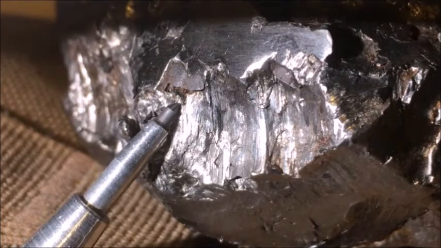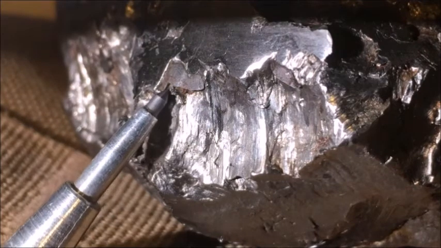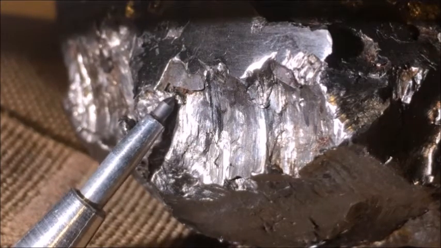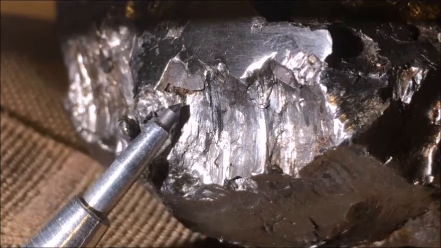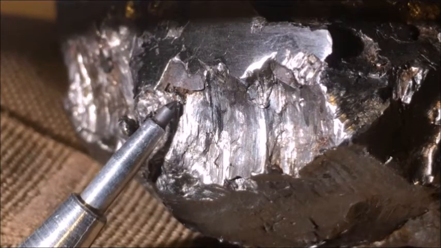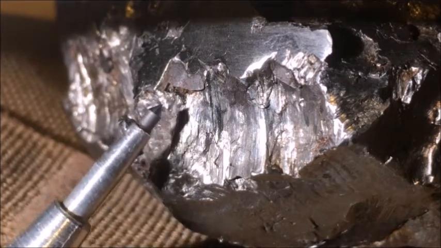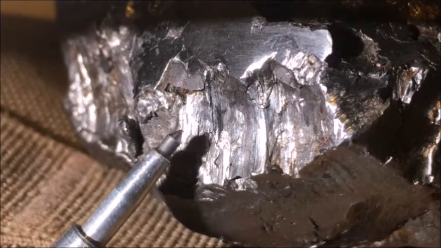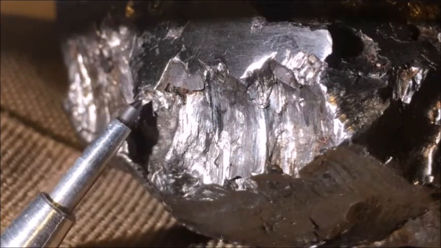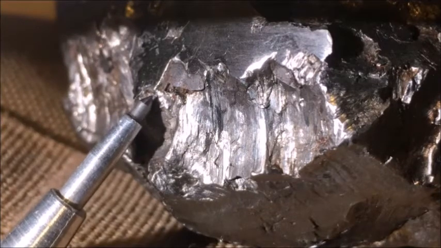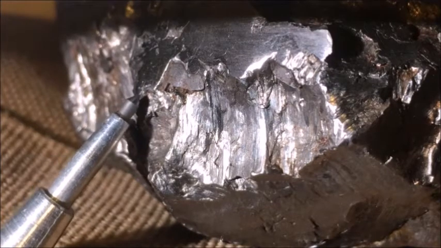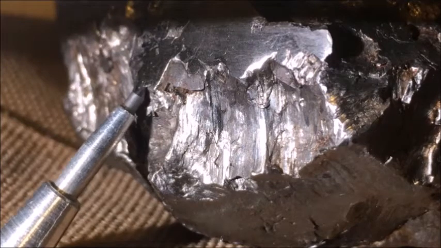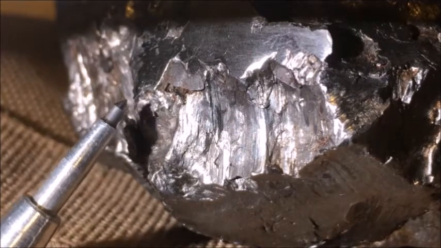Over here we see a bit of iron or titanium that is wedged in there, probably not part of the original titanium, but probably left there as a result of the impact. Down in here we see a bit of iron with fusion crust on it.